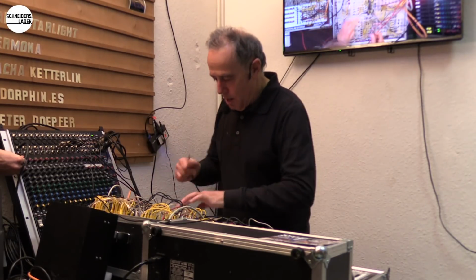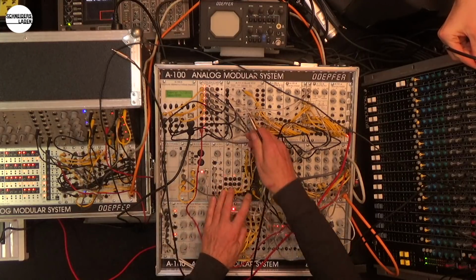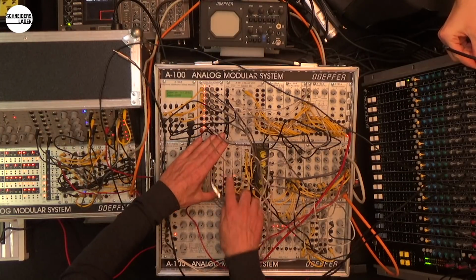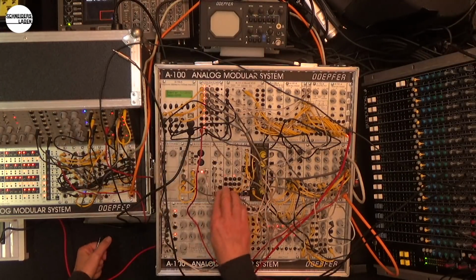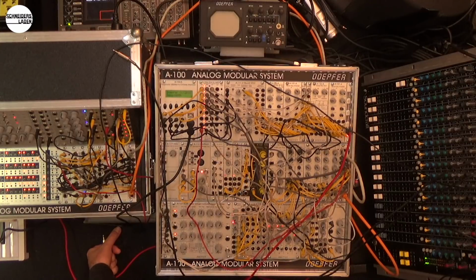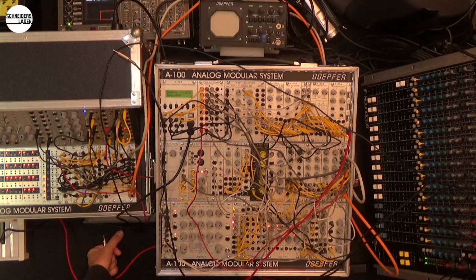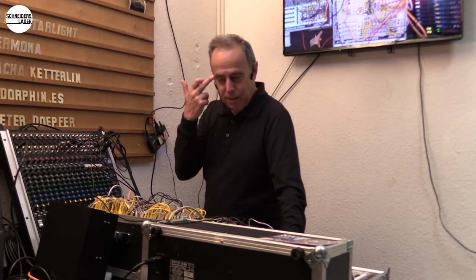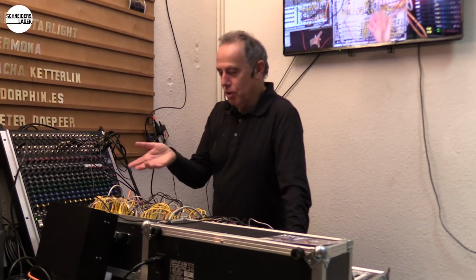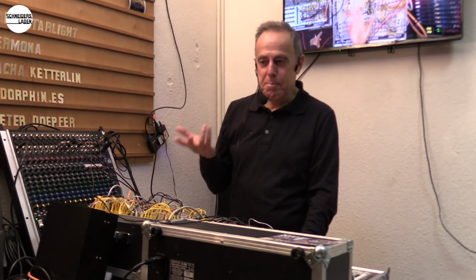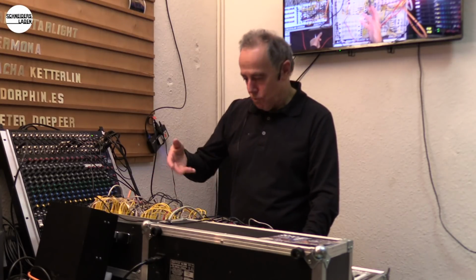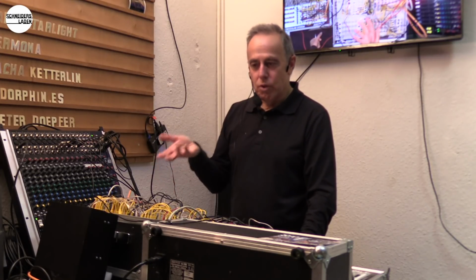Okay, let me see. For example, here we have two oscillators. They are called in the modular system voltage controlled oscillators. In the voice, the pitch and the loudness and the filter are controlled by the brain. Of course, in the modular system, you don't have a brain. You need another parameter to control everything, and this is voltage.